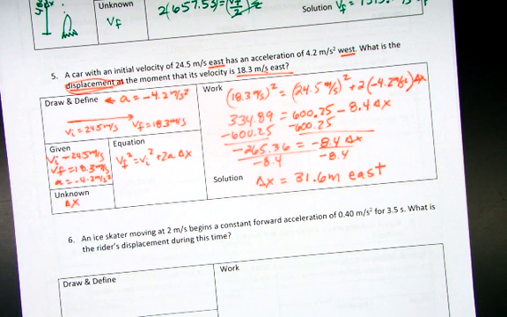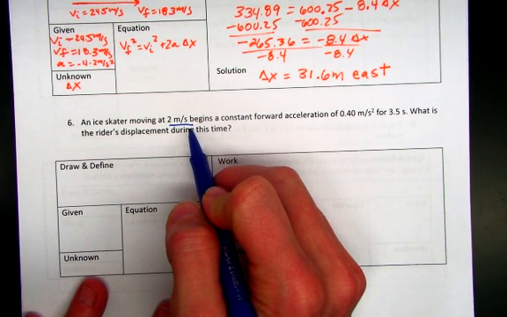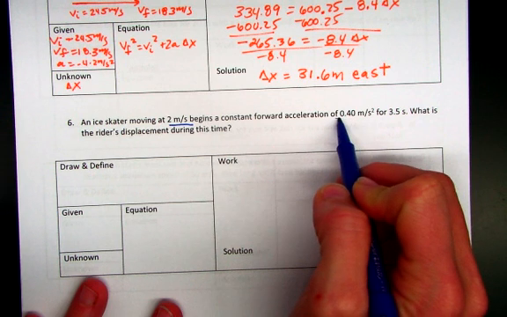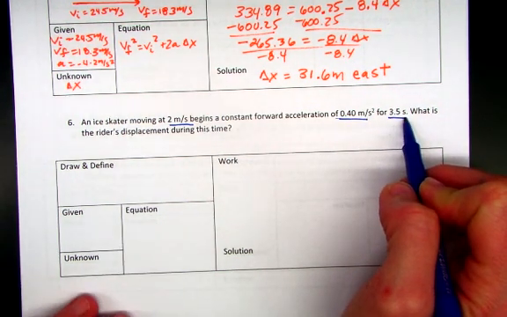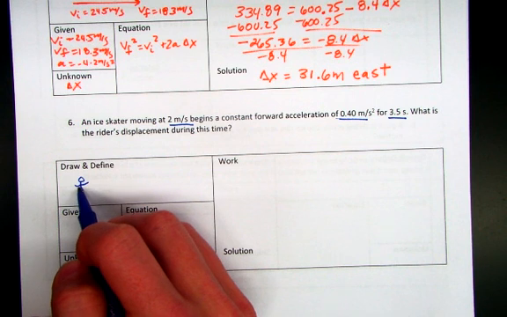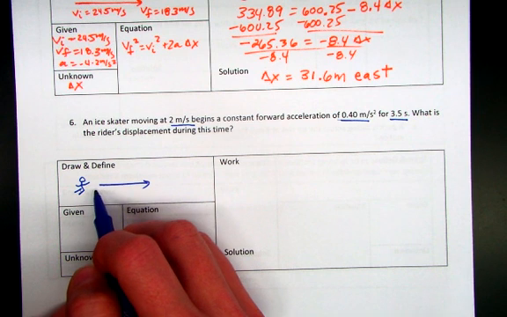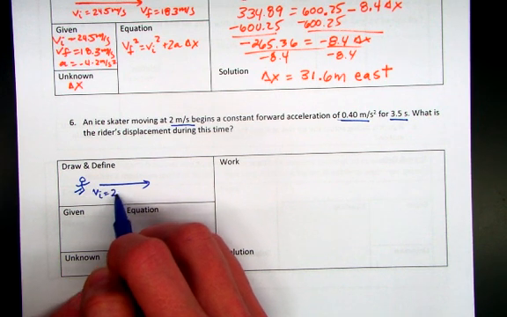An ice skater moving at 2 meters per second begins a constant forward acceleration for 3.5 seconds. So we have the ice skater. So she's skating. Her initial velocity is 2 meters per second.